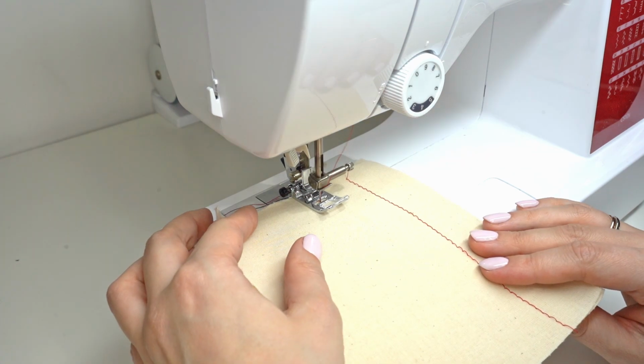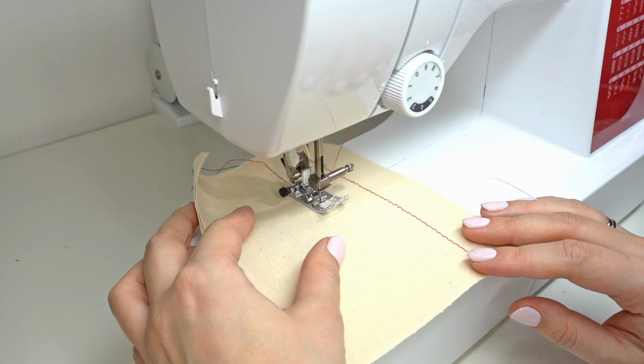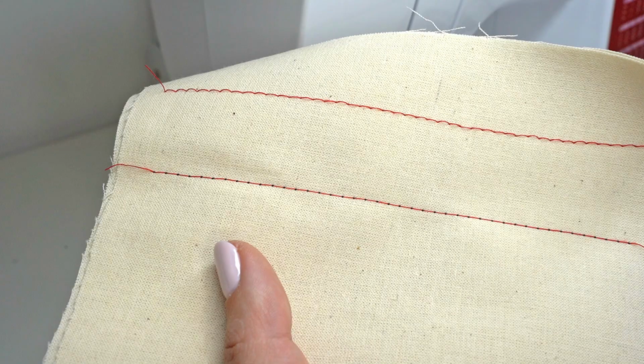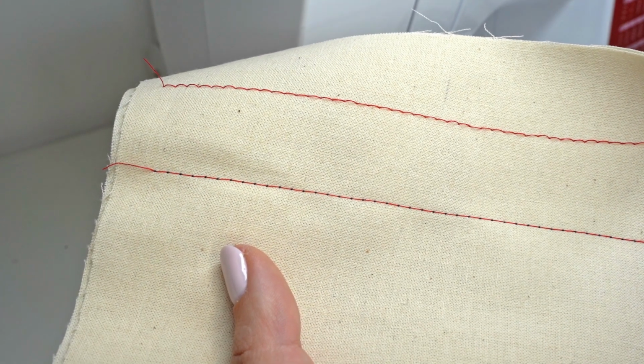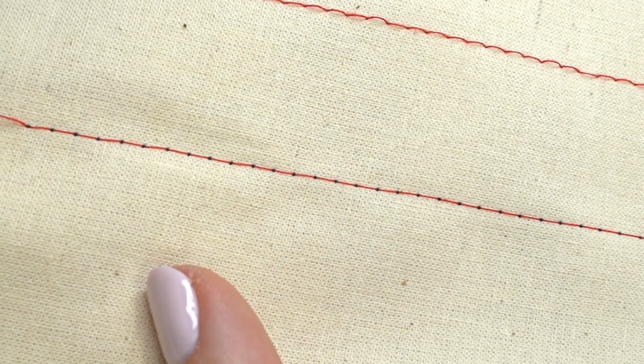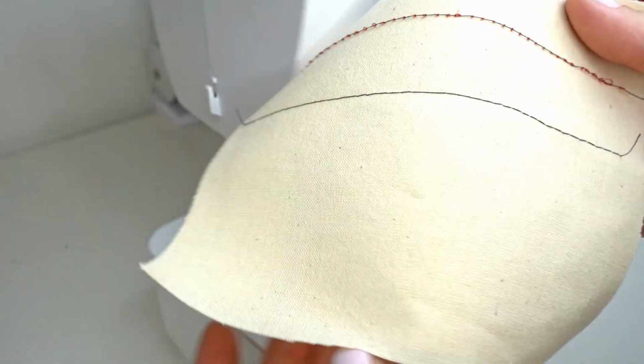Let's sew a seam using the maximum tension setting, and when we sew a seam using the highest tension, we can see that the thread is very tense, and it's so tight that it even pulls the bobbin thread to the top. This means that the thread tension is too high. So you're probably thinking, what is the normal tension setting that I should be using?